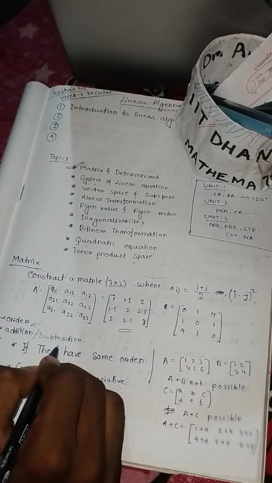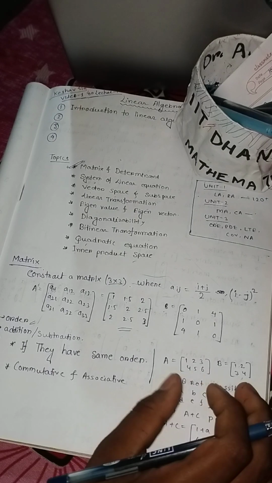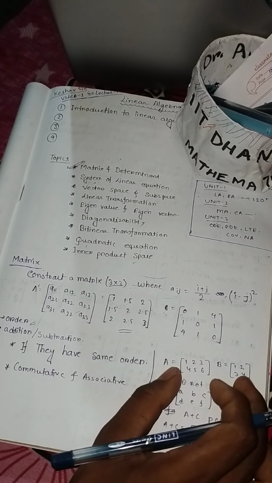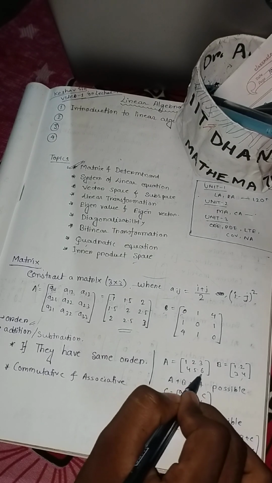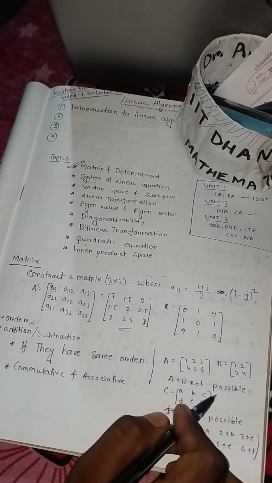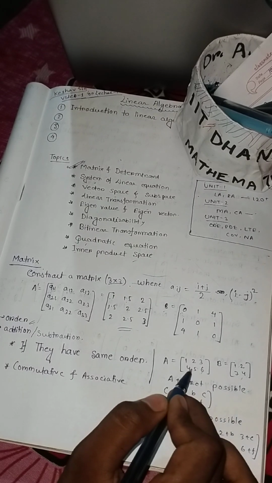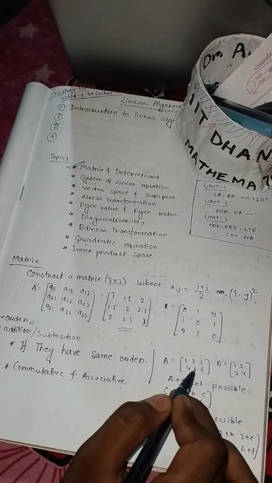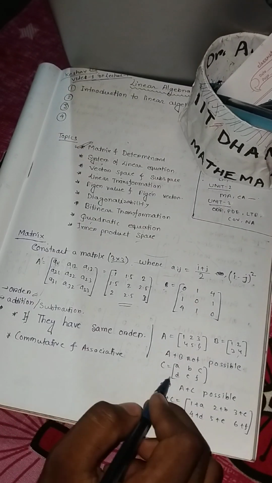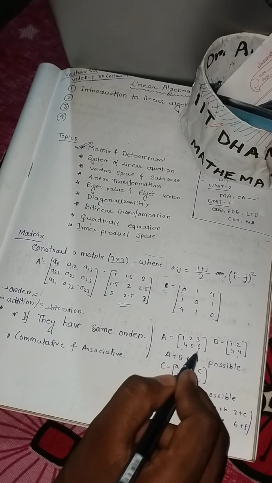First of all, addition and subtraction. For addition, if you want to add two matrices, then it's necessary that their order be the same. If one is a 3 cross 2 matrix and the other is a 2 cross 2 matrix, then A plus B is not possible. If you want to add two matrices, their order must be the same. Here C is a, b, c, d, e, f and A is 1, 2, 3, 4, 5, 6.